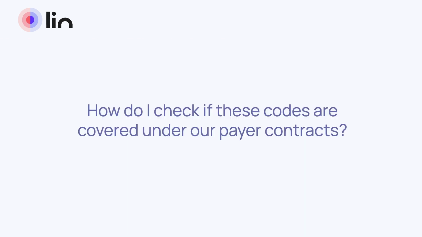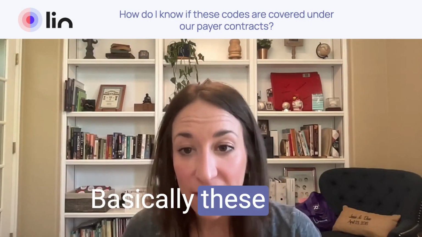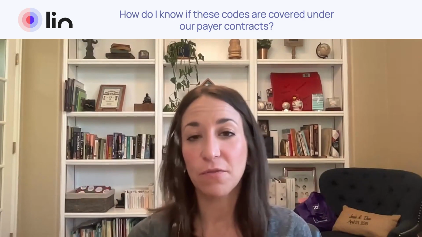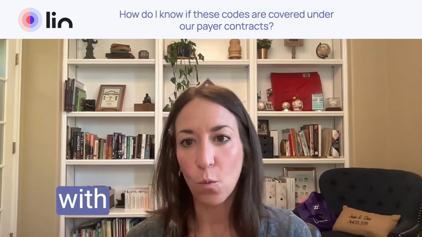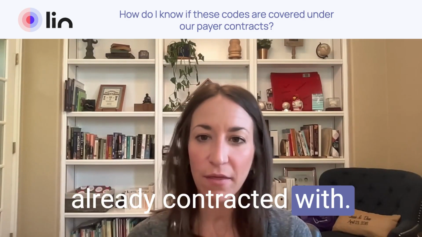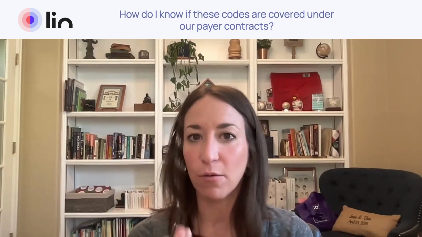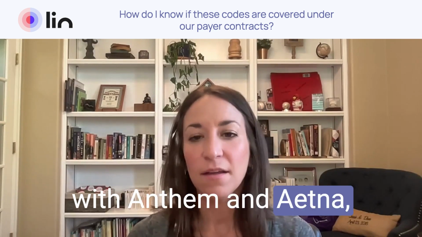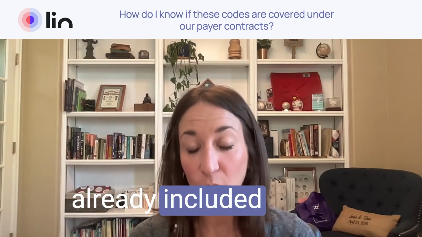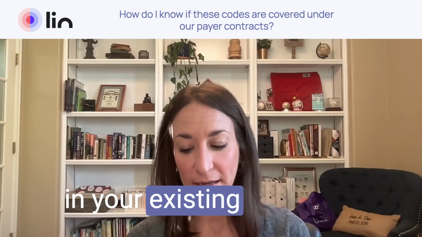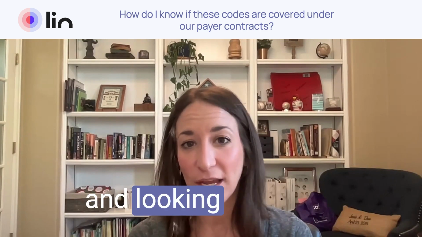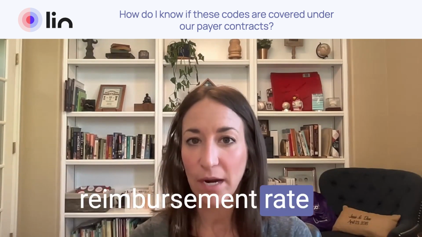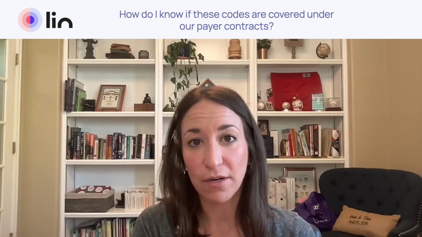How do I know if these codes are covered under our payer contracts? So that's a great question. Basically, these three CPT codes that we use for collaborative care are already in the standard fee schedule that you have with the payers that you're already contracted with. For example, if you partner with Anthem and Aetna, these codes would be already included in your existing contracts. So it's just a matter of going to those contracts and looking at the fee schedule to see what the reimbursement rate is. So you would just be leveraging your existing contracts.